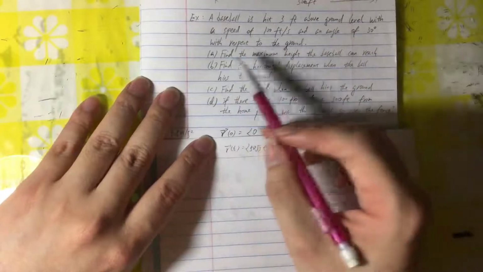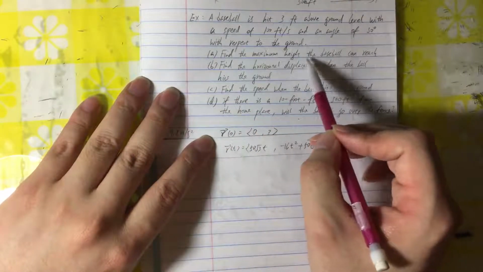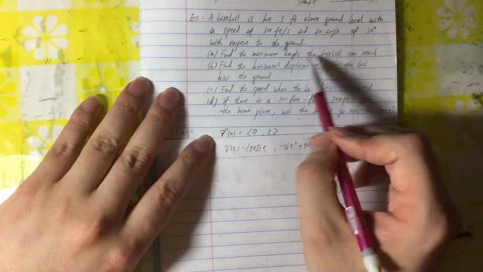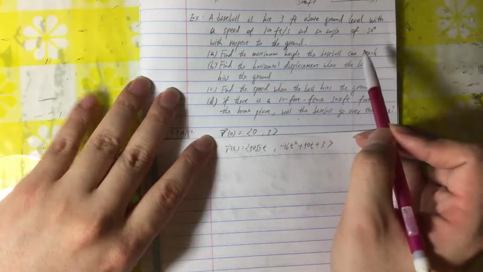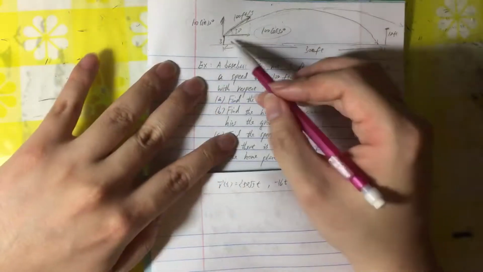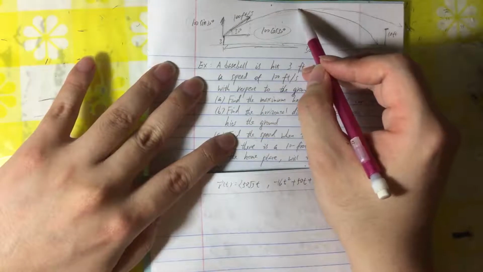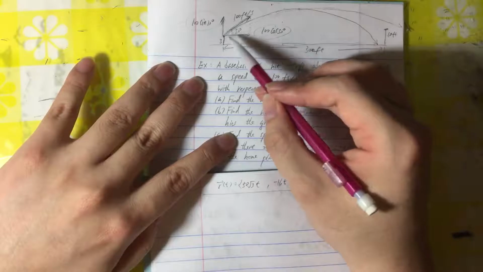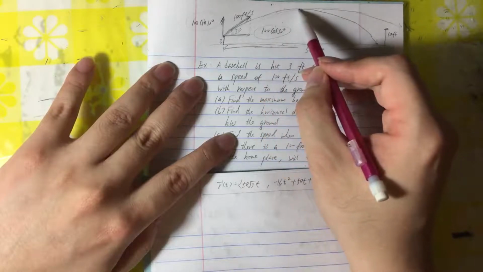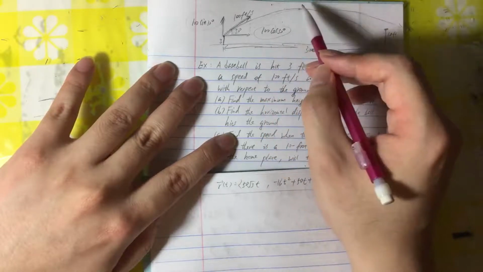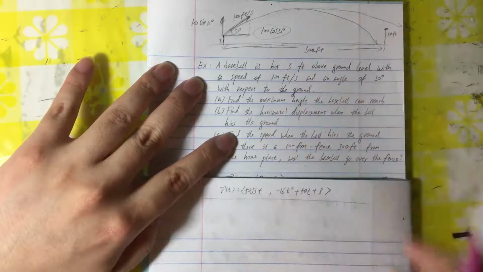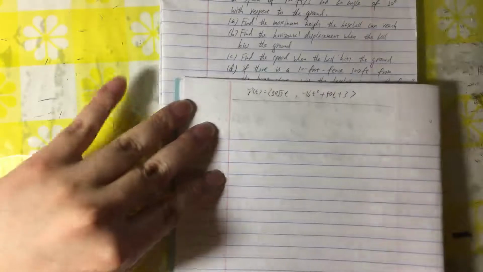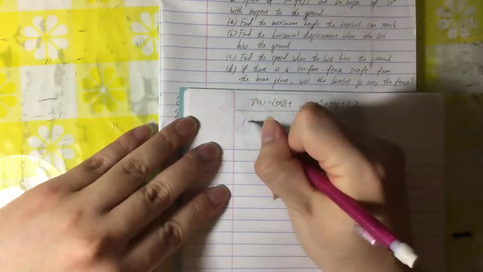First question: find the maximum height the baseball can reach. When the baseball reaches the maximum height, its vertical velocity must be 0. That means it's not moving upward. So, in order to find the maximum height for part A, we set the vertical velocity equal to 0.